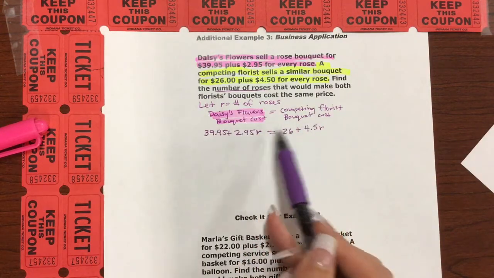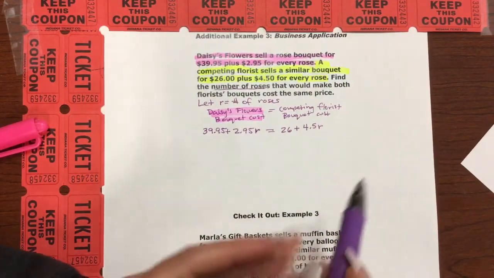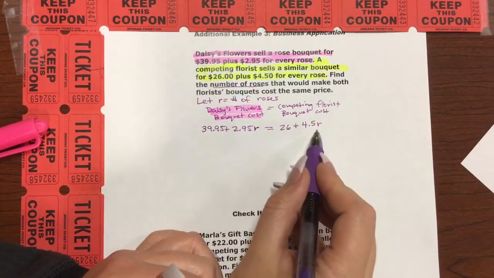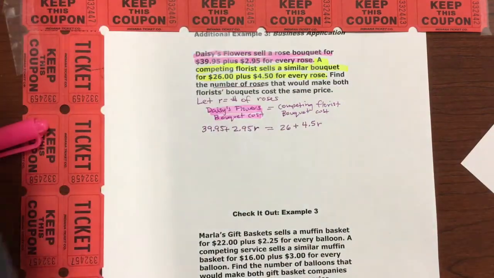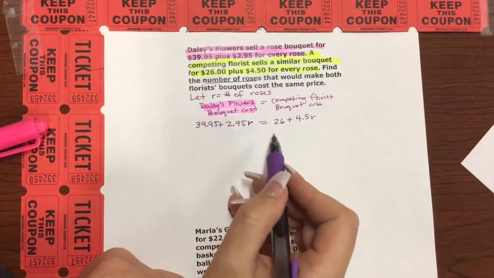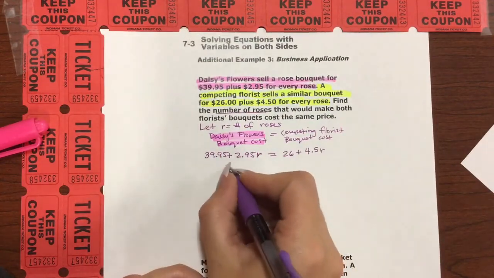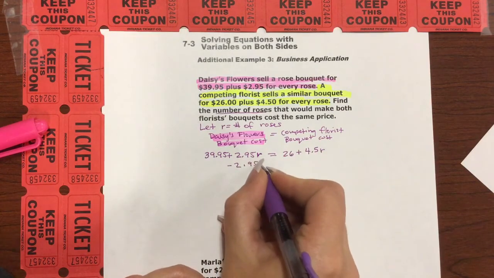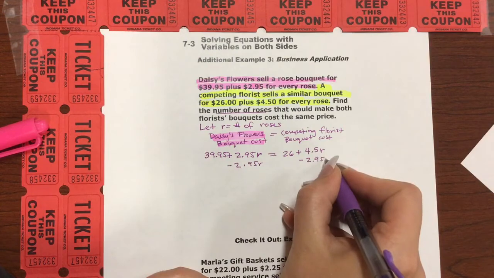So you set those two expressions equal to each other and then solve. We have a variable on this side and a variable on this side. We need to get our variables on the same side. I'm going to move the smaller one. When we have 2.95R and 4.50R, I know that 2.95 is smaller, so I'm going to move that over to this side of the equation.